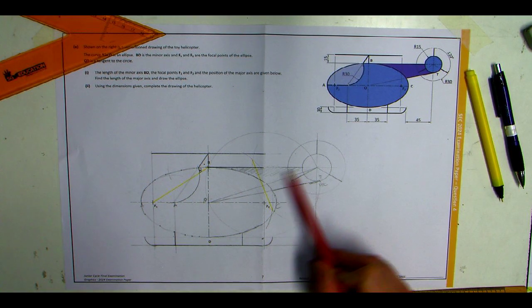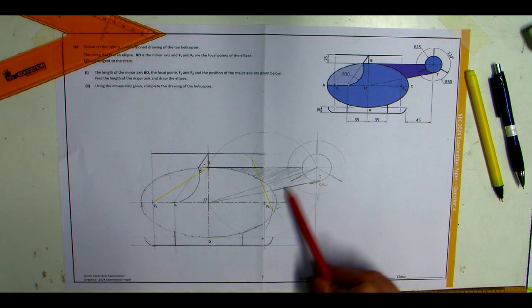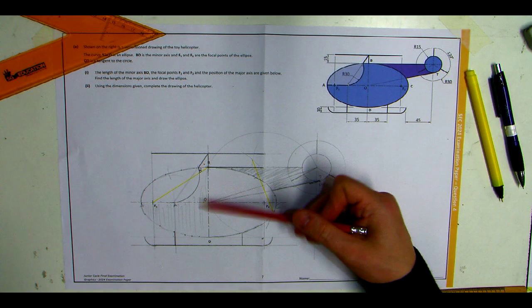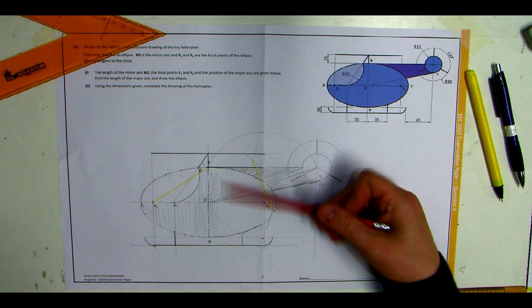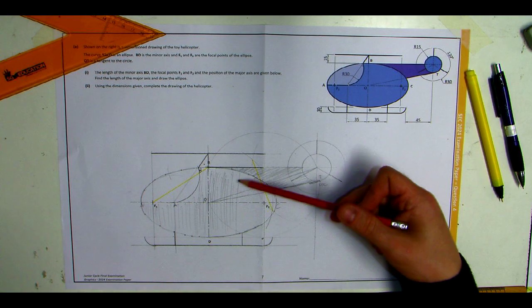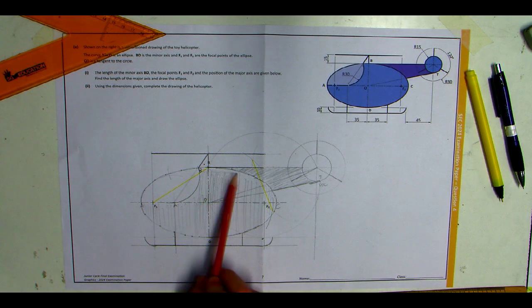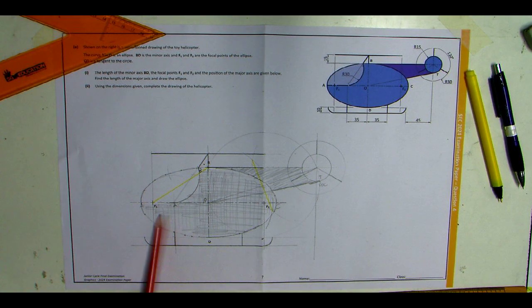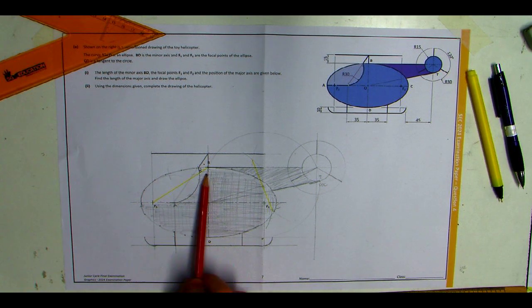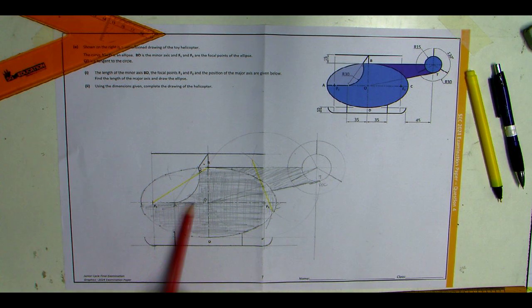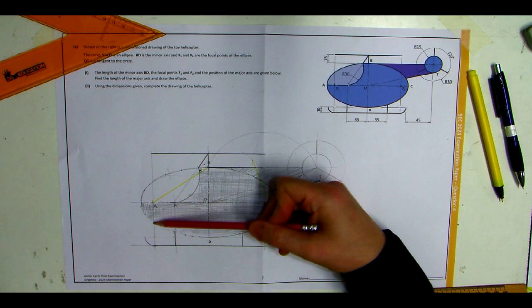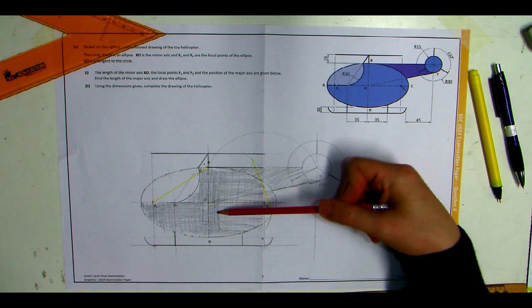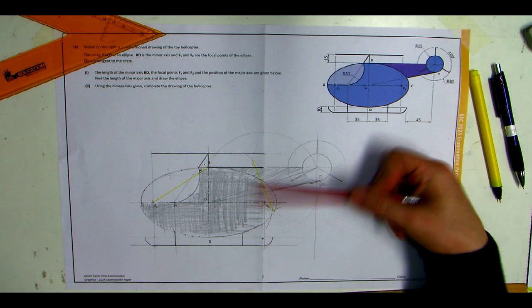Okay, so there's the tail section. Is that okay? Everybody got that?